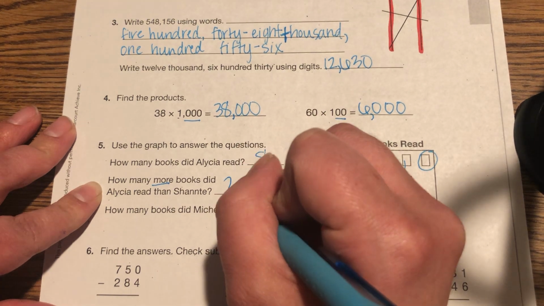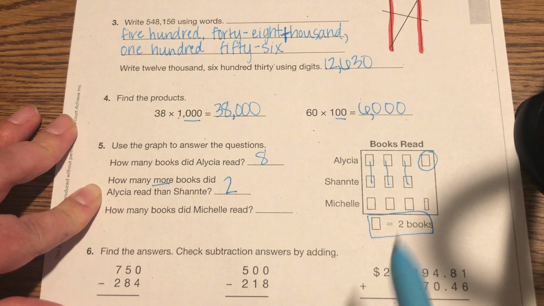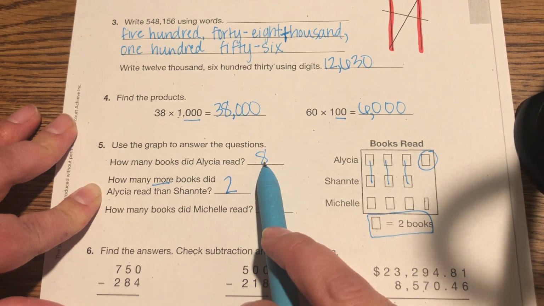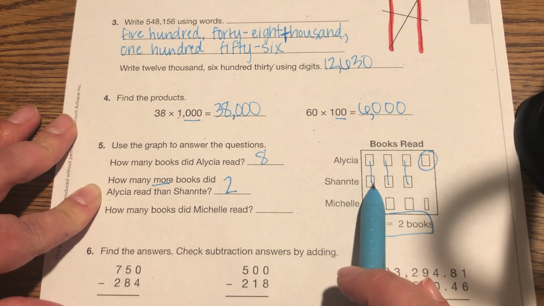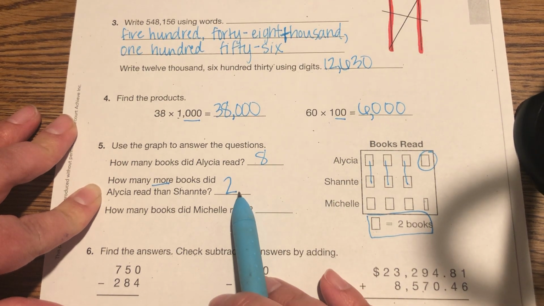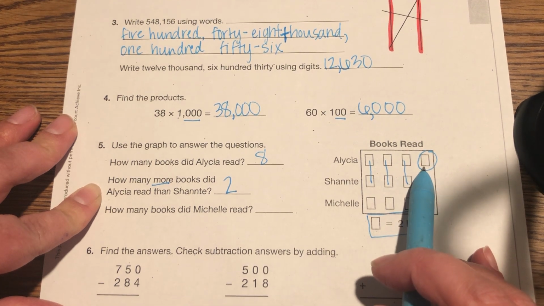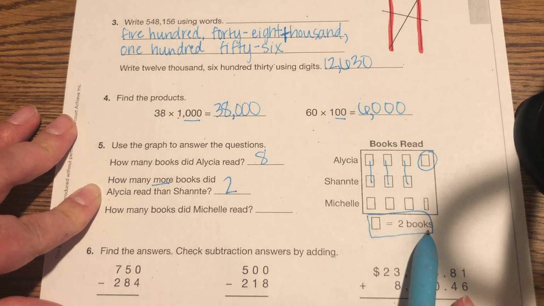So it's actually 2 more. Now we can find that out 2 ways, and I tried to show you a little bit earlier when we counted it. So we know that Alicia read 8, and then we just counted 2, 4, 6. You could do 8 minus 6, and that also equals 2. Or you can do the pair and circle, which gives us 1 more rectangle, but we know that rectangle equals 2 books. Either way is just fine.